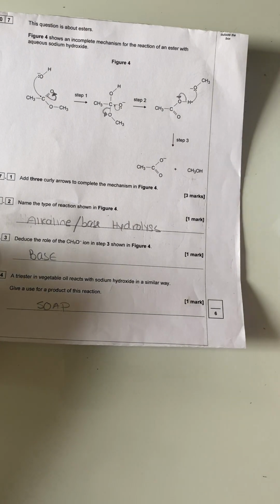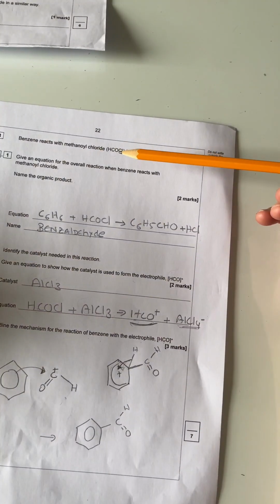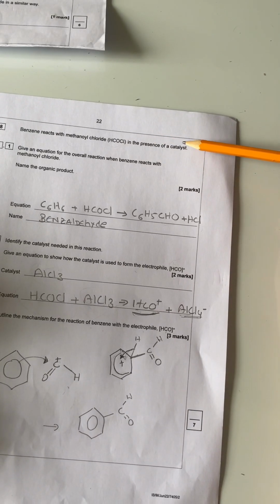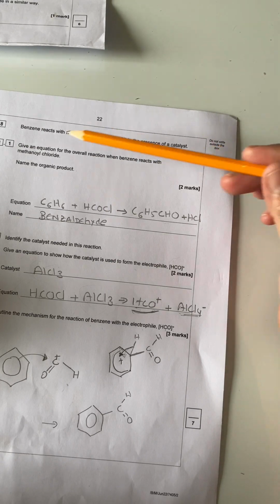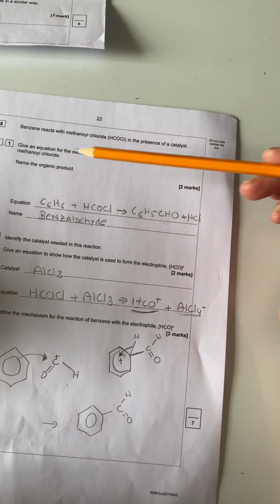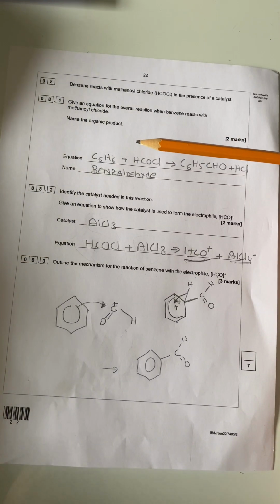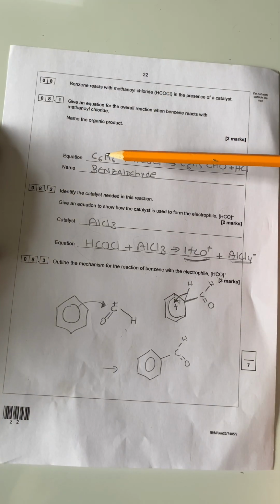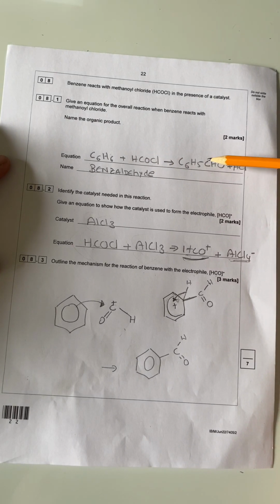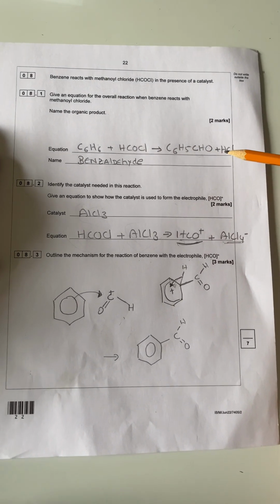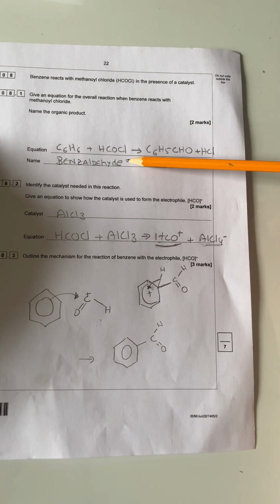Okay, so now we're going to do question number 8. It says benzene reacts with methanoyl chloride in the presence of a catalyst. Give the equation for the reaction. Name the organic product. So C6H6 plus HCOCl goes to C6H5CHO plus HCl comes out. And the name is benzaldehyde.